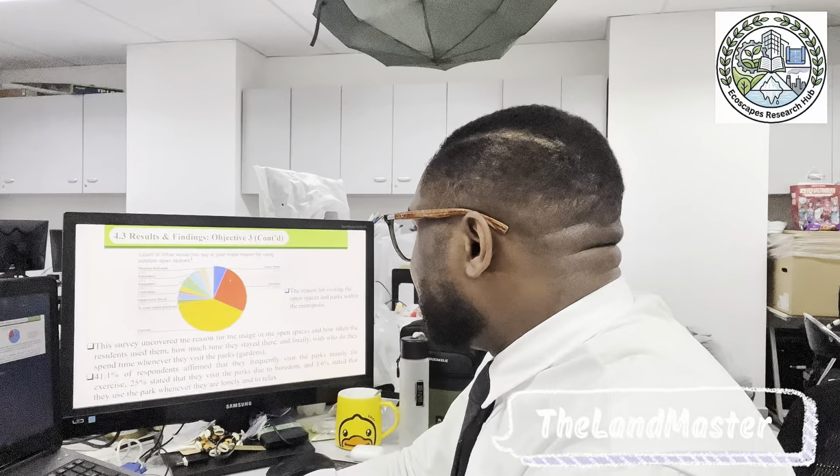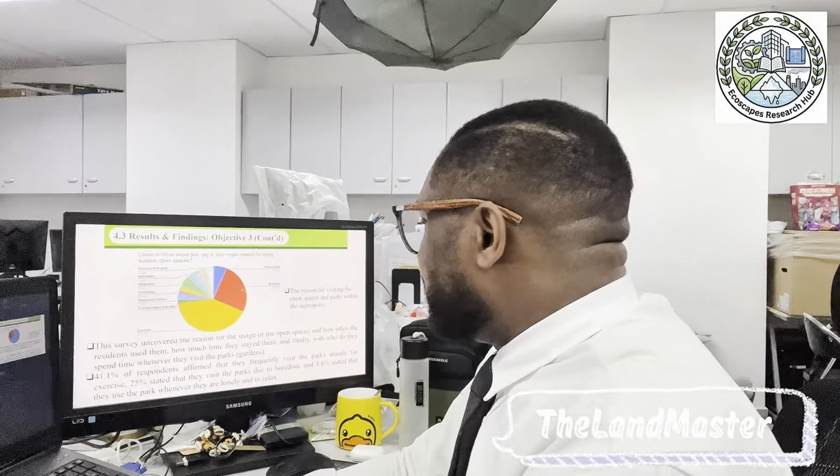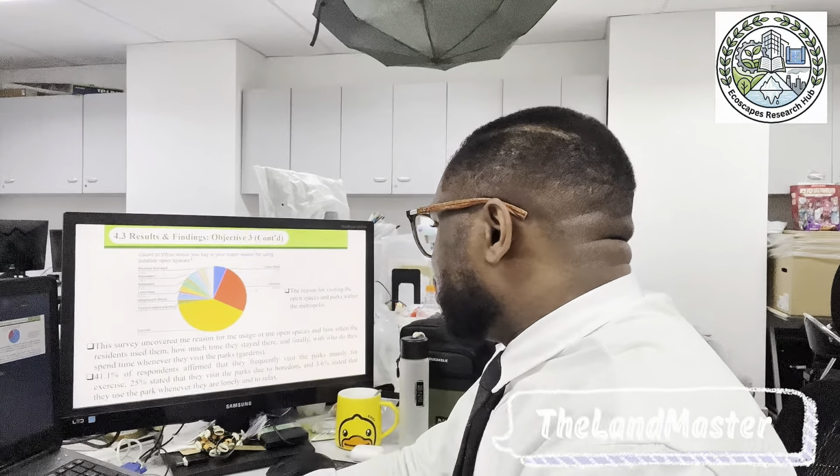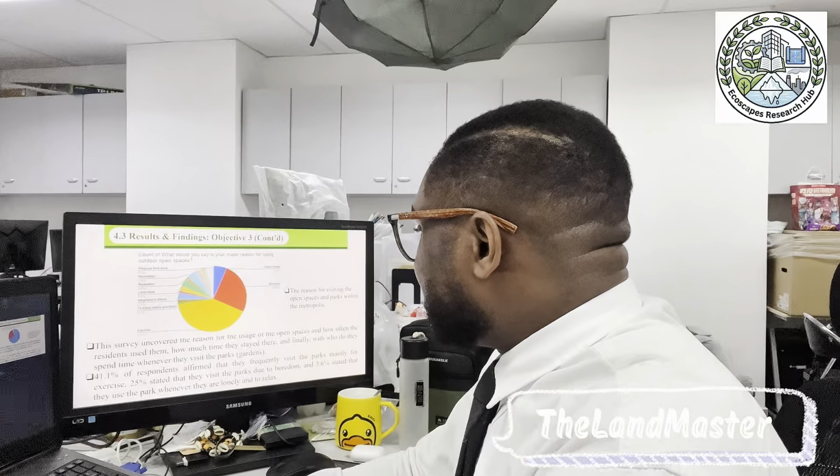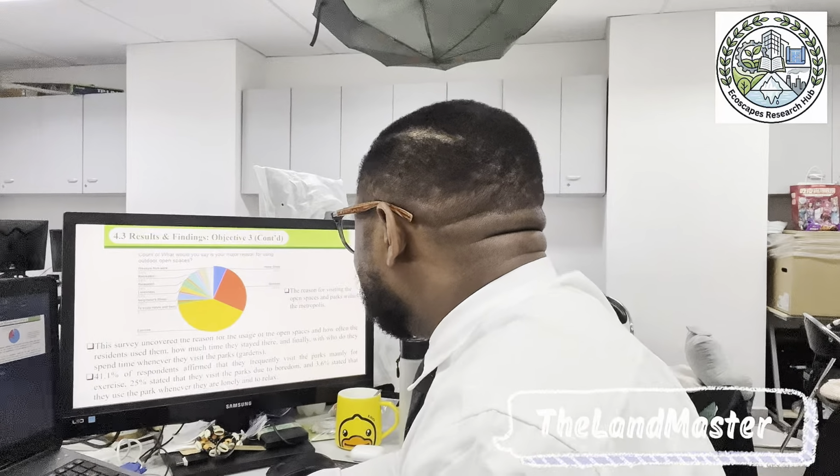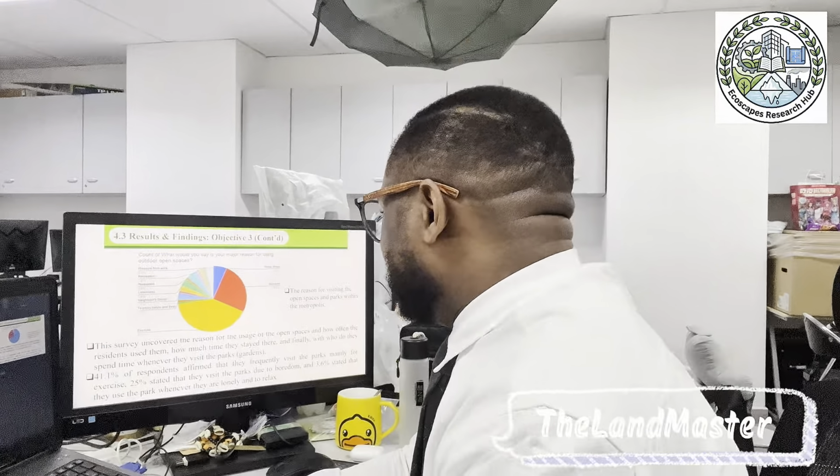Of course, the closest response we got said that it's due to boredom, which is also about 25%. And then the next is home stress. Maybe when they are stressed at home, they run to the park to relax, which is about 6.3%. So those are the reasons for visiting the open spaces and parks within the metropolis.